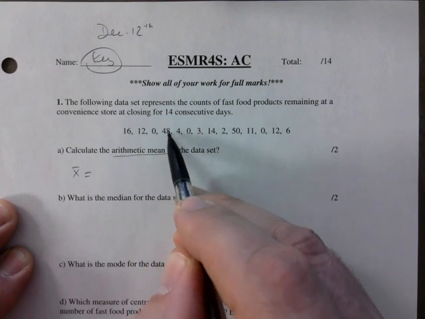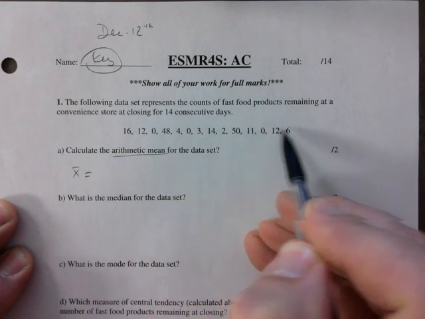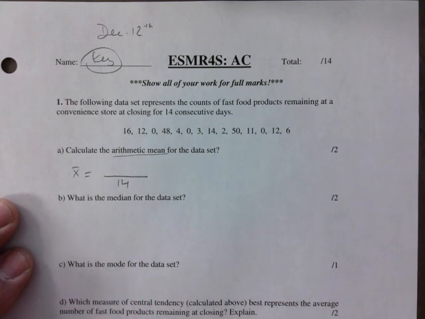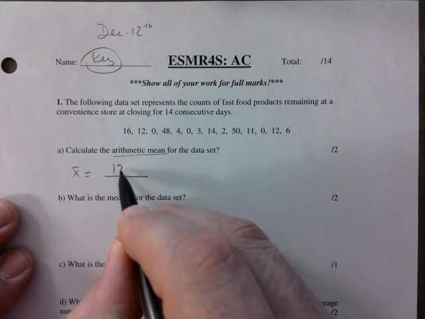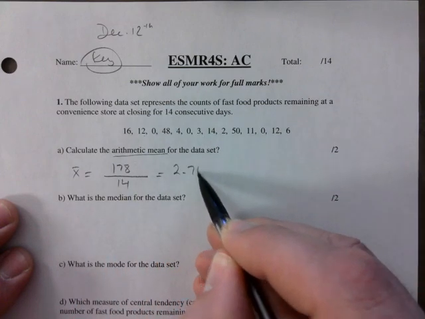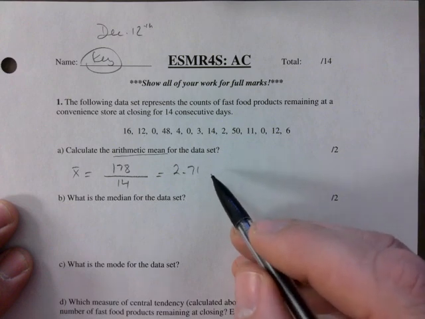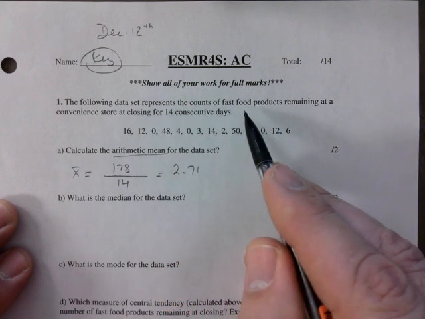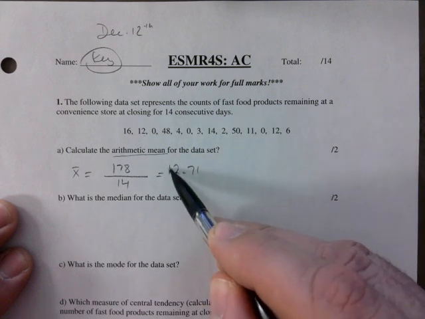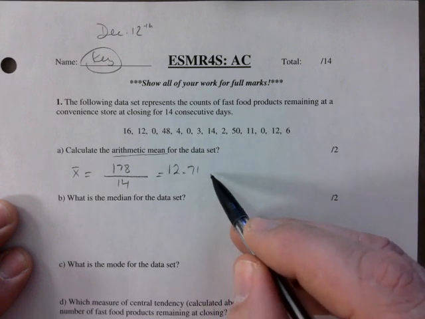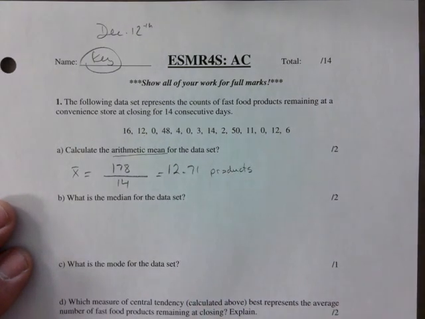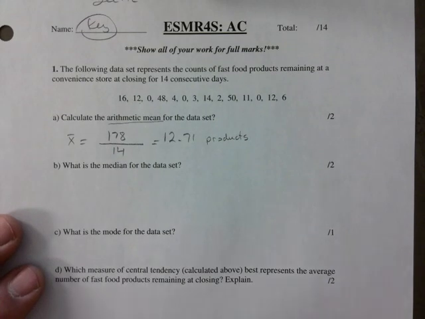We've got 2, 4, 6, 8, 10, 12, 14 values. Okay, and if I add everything up, I get 178 divided by 14, which is 12.71 food products. And I know it's weird, but you leave it like that as a decimal, okay?